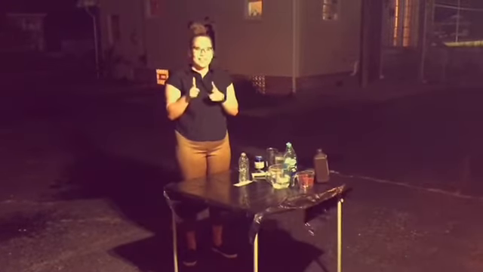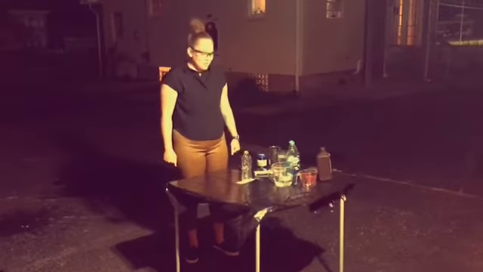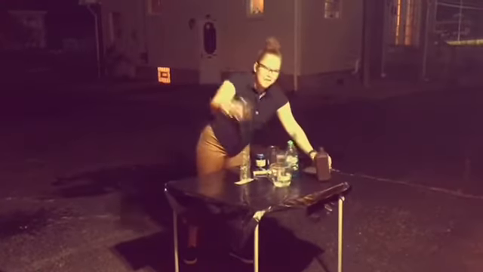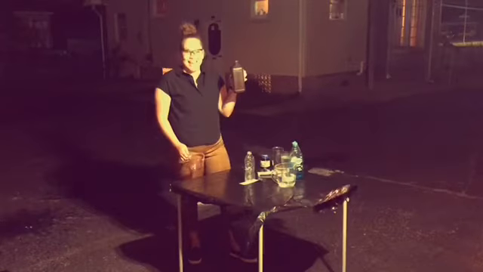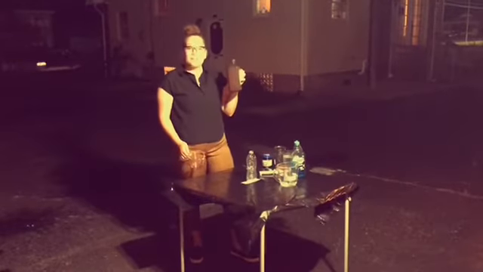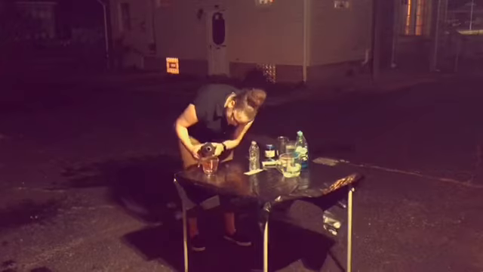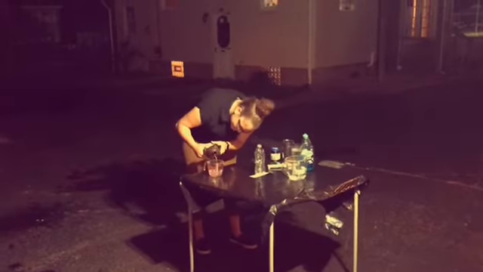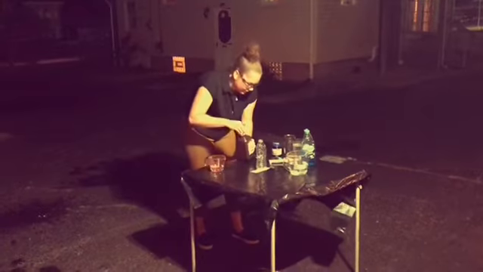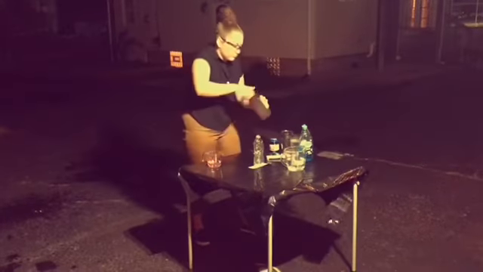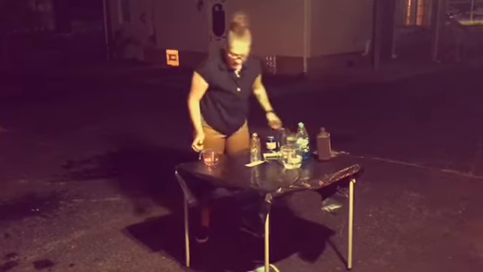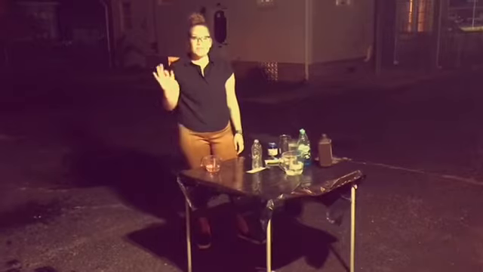Now, let's get started. Now, we have our measuring cup and our hydrogen peroxide. We need a half of a cup of hydrogen peroxide. Now we need 10 drops of food coloring.